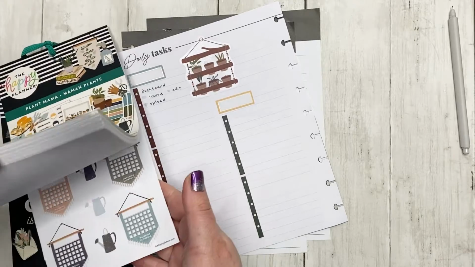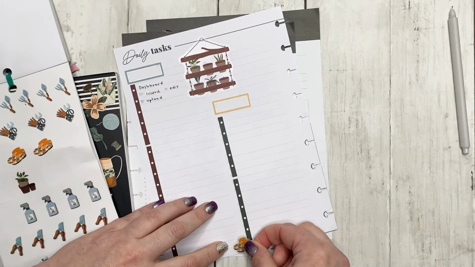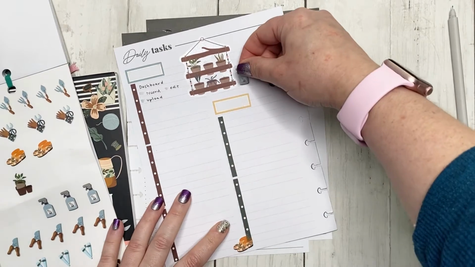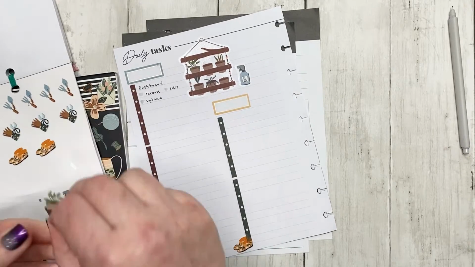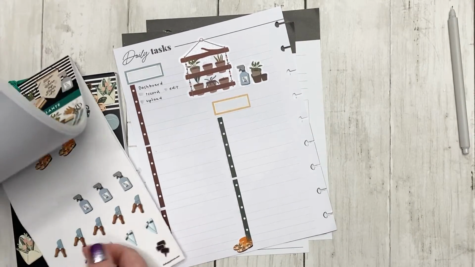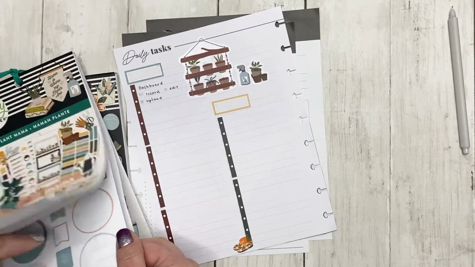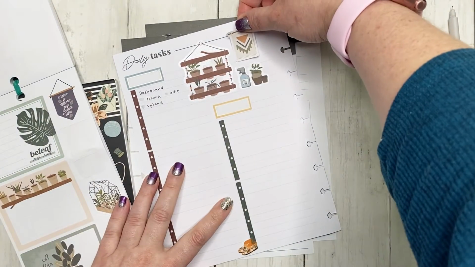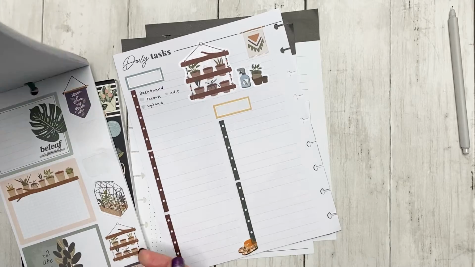So now let's see if we can find some fun decorative stickers to throw around. Normally, I wouldn't know how I can use some of these little stickers on this page, but I think I can figure out something with this. I'm really excited about how I'm going to start using my social media and my catch-all to find a better balance.